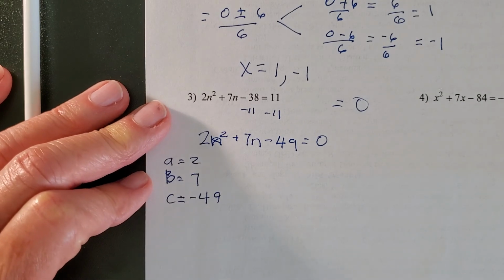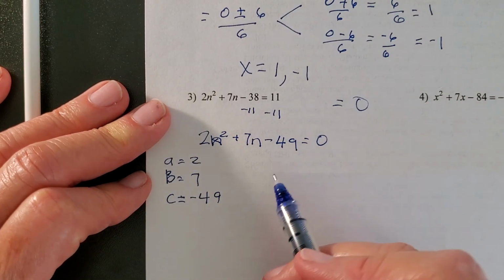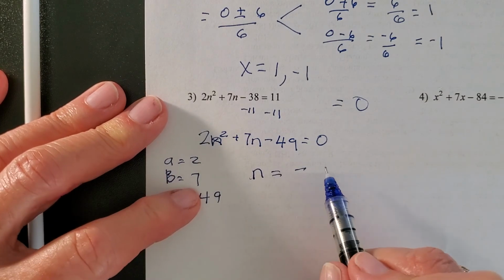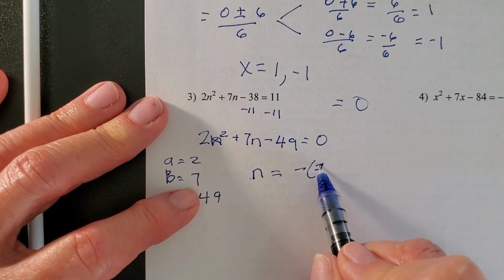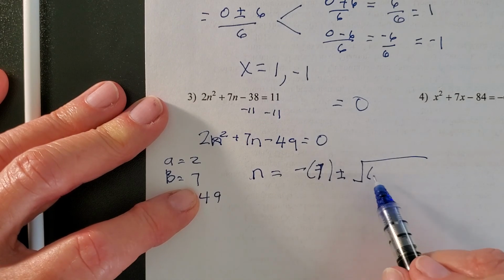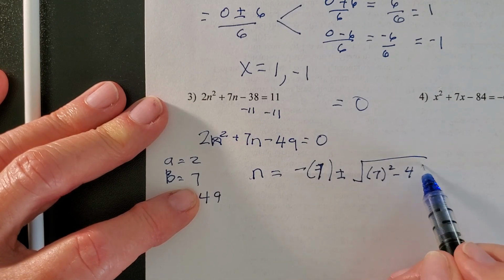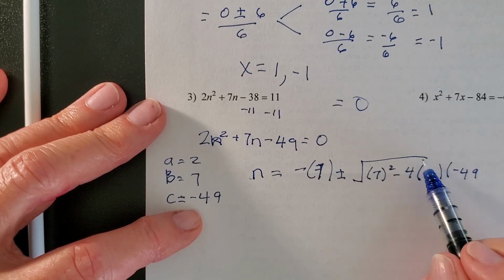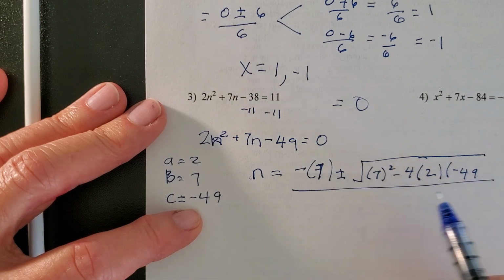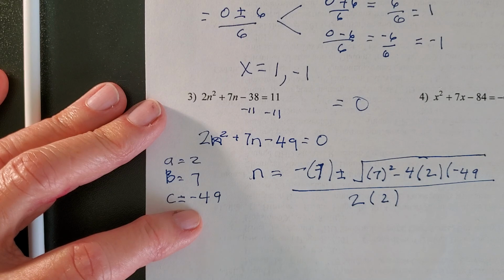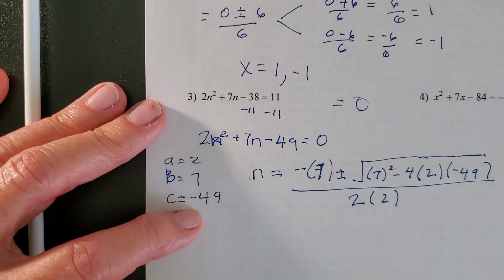And then we're going to substitute all of that into the quadratic formula. So we would have n equals the opposite of b, which is 7, plus or minus the square root of b squared minus 4 times a times c, and all of that divided by 2 times a. Okay? And then you're going to continue to simplify as we did in the first problems. Okay? That's it.